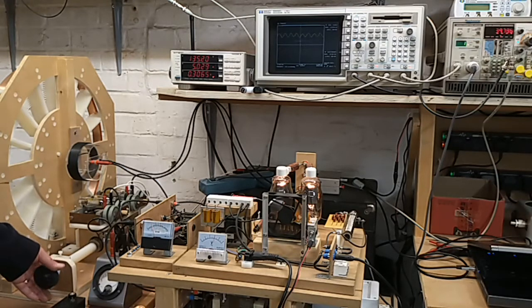Come back down again. It'd be nice to find that flip point between the two. It swings between one oscillation and the other. It's around about 3.1. We're looking for the frequency counter to flip suddenly and stably to the lower frequency.